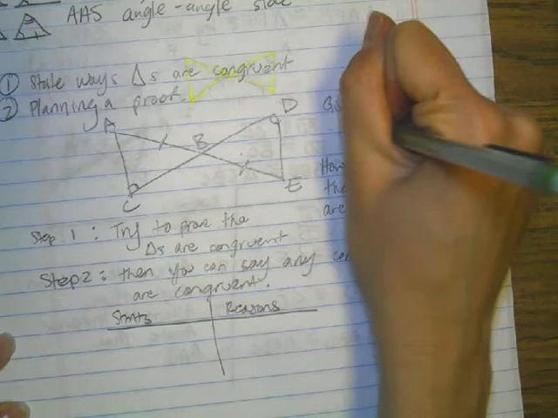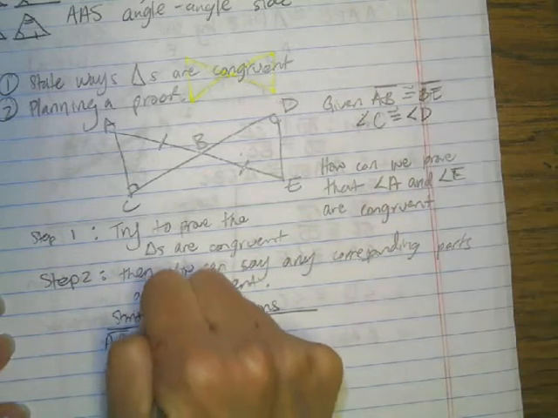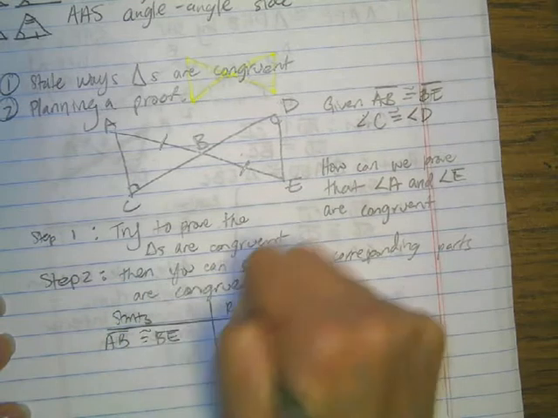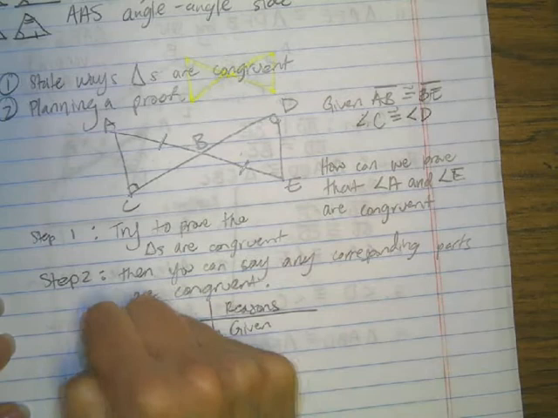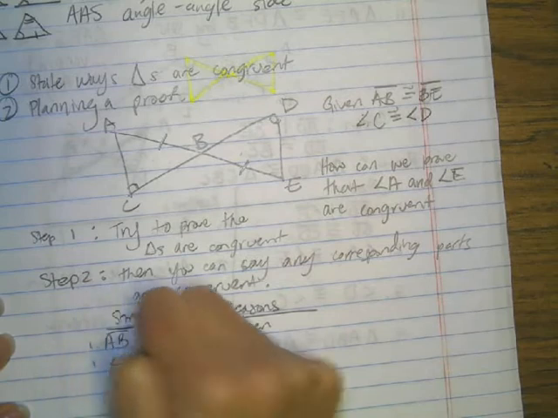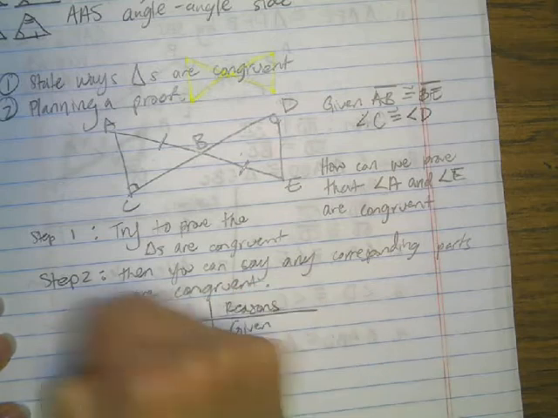Well, the first thing you have to do is the given. So AB is congruent to BE. That's given. What else? And then angle C is congruent to angle D. That's also given.